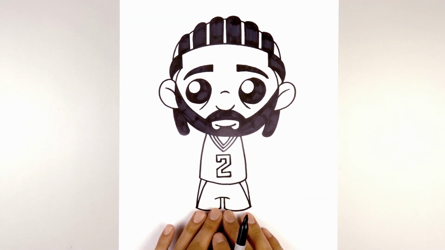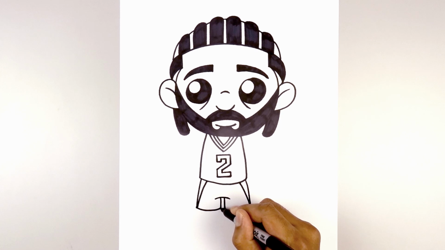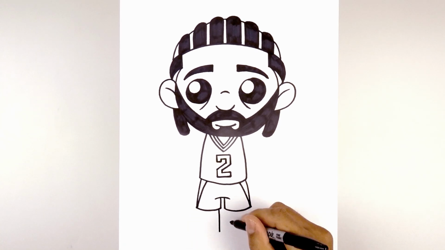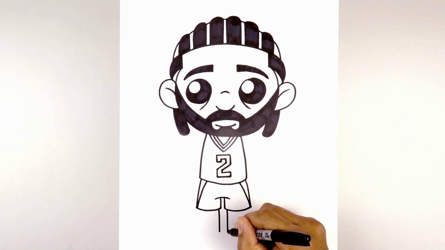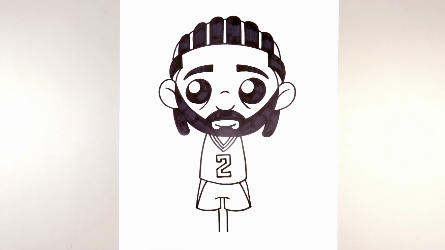Now we want to tuck the legs in underneath the short. So from the inside corner on the left, we're going to step out, draw a straight line coming down towards the heel. We'll do the same thing on the right. Now let's round out the bottom of the feet. Starting from the left heel, we're going to curve down and then up towards the toe.